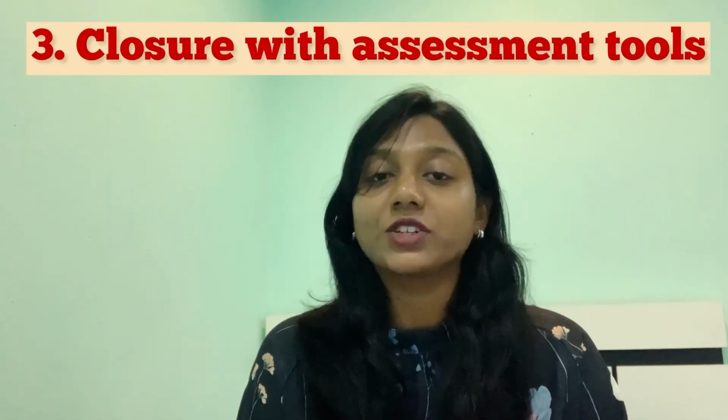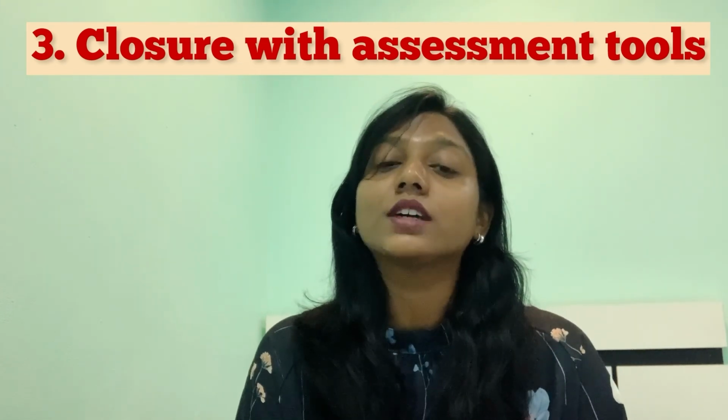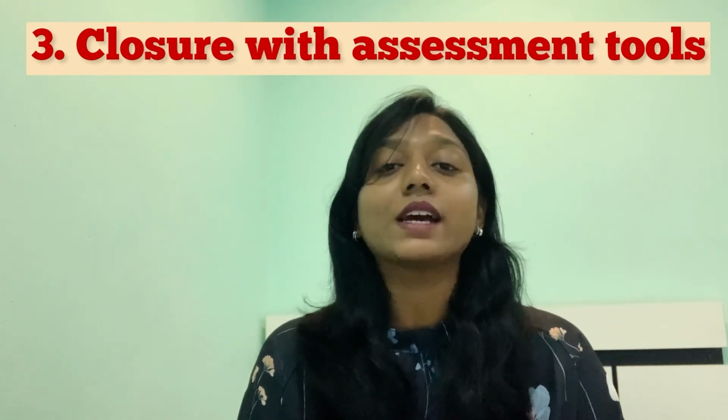You have to make sure that the activity covers about 15 to 20 minutes, after which we can focus on the closure part, knowing the reflection part, how the student has understood the topic. We can use various assessment tools to make sure that the student had understood the topic. And the assessment tool and the teaching aids, everything has to be mentioned in the lesson plan.